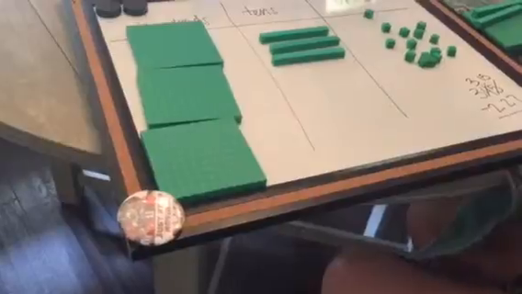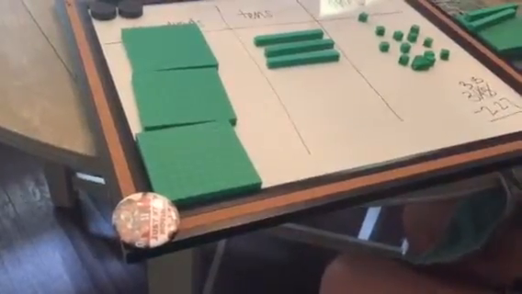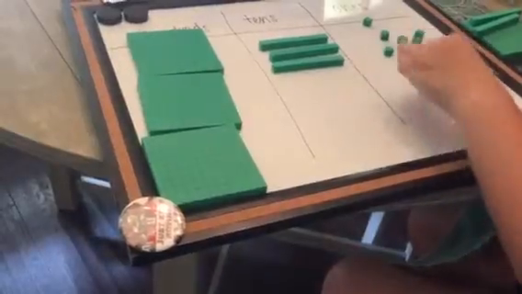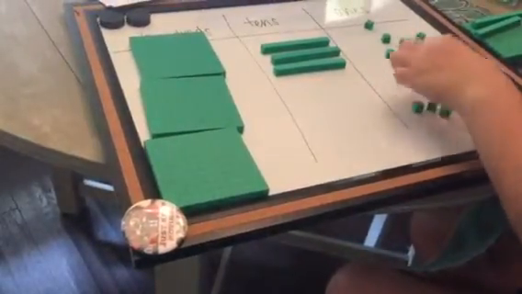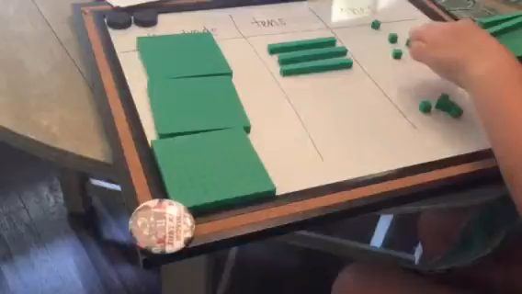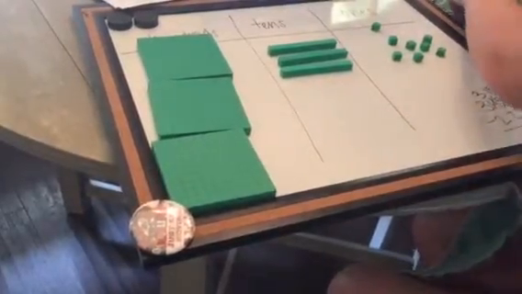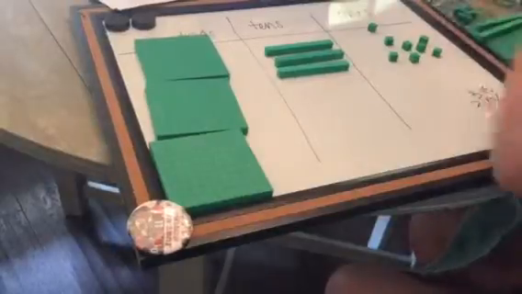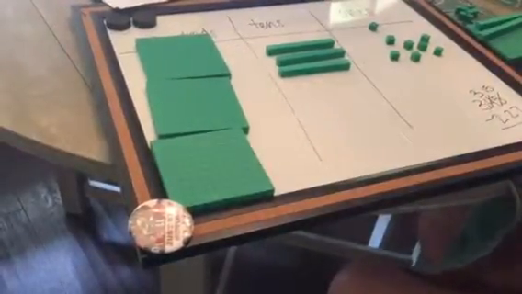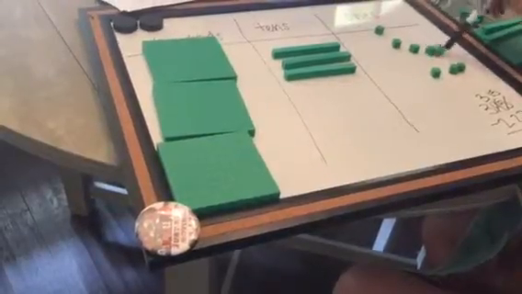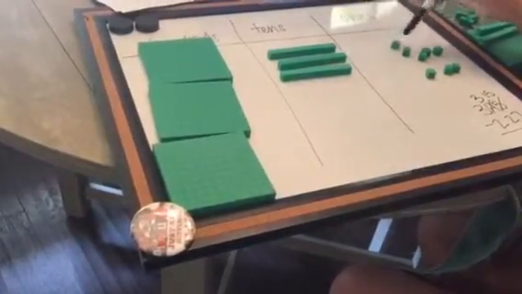Now that we've set up our problem, we can look at the ones column again. I need to take away 7 from 15. So 1, 2, 3, 4, 5, 6, 7. Now I can count how many ones are left in the ones column. 1, 2, 3, 4, 5, 6, 7, 8.